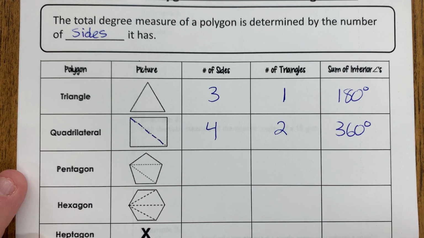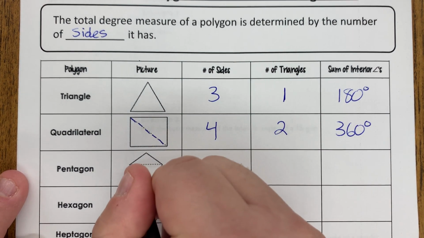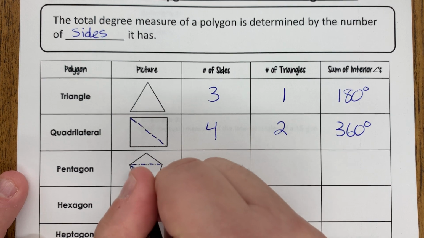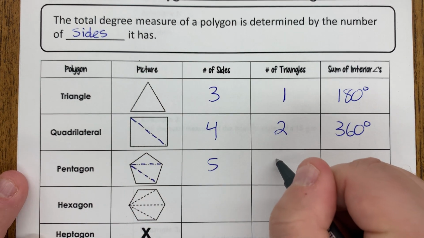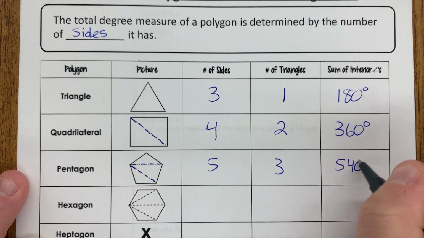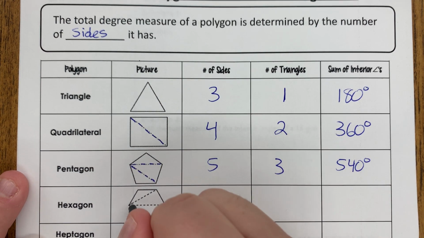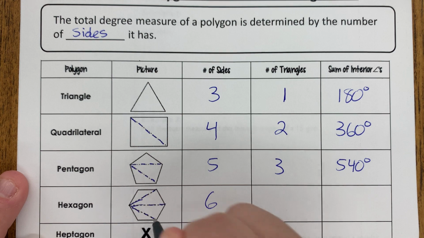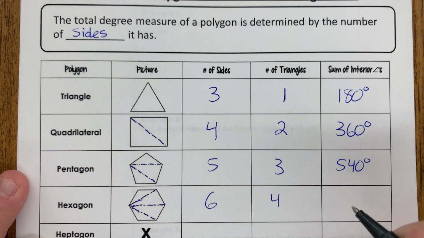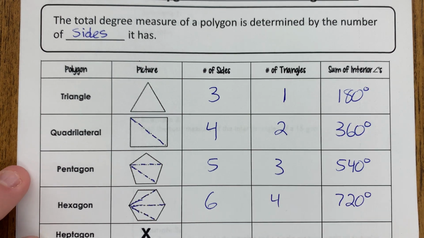If we follow that same train of thought, a five-sided figure, if we draw the diagonals in the pentagon, it creates three triangles, which in turn bumps us up to 540 degrees. And if you take a look at the hexagon, a six-sided figure, drawing the diagonals in creates four separate triangles, which now brings us up to 720 degrees.